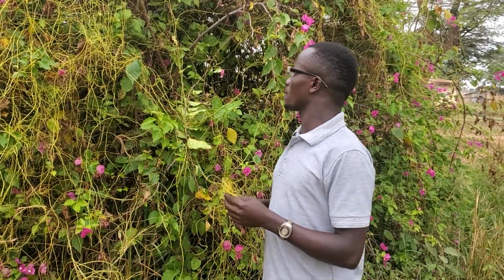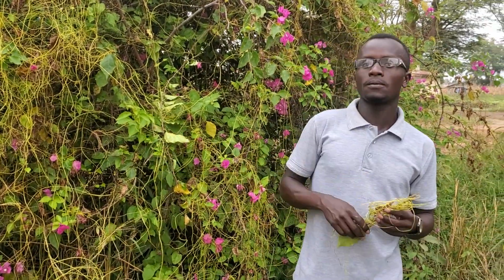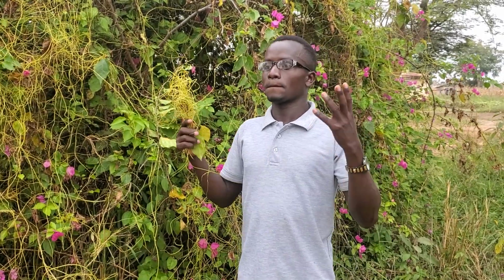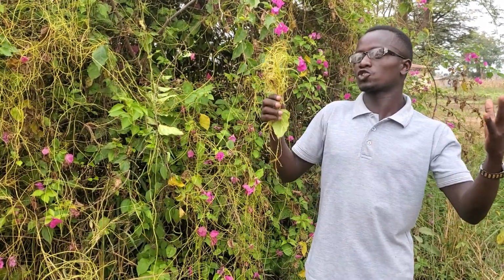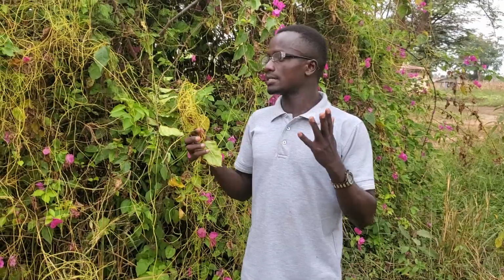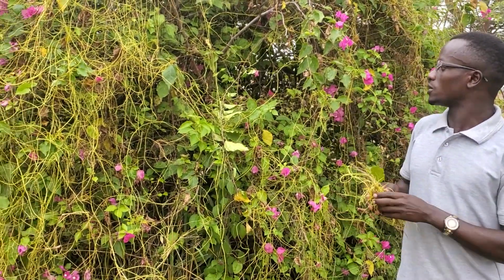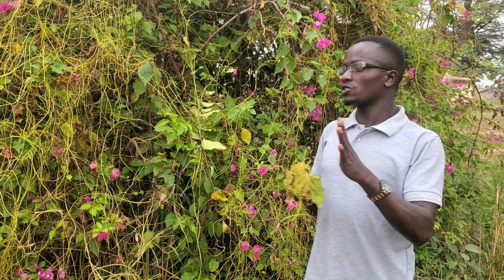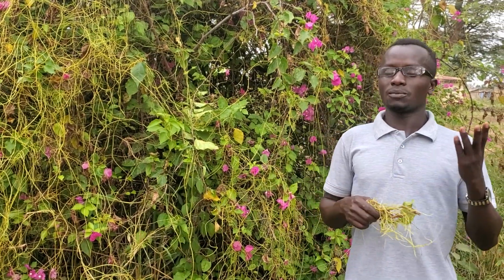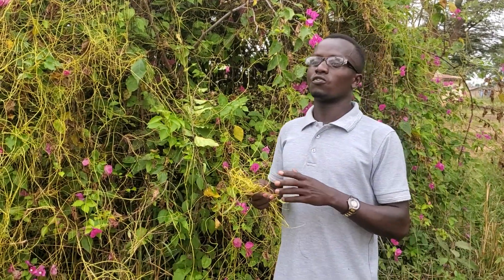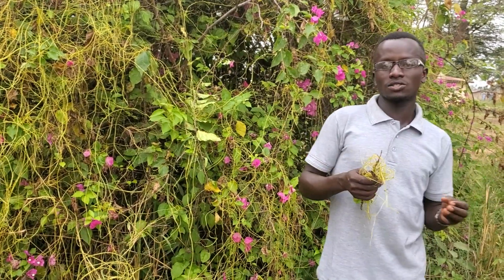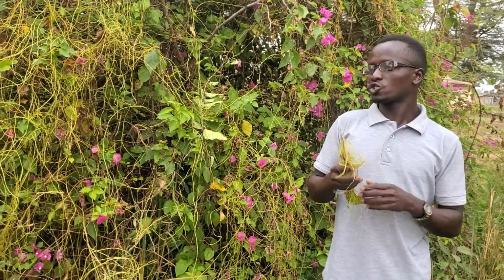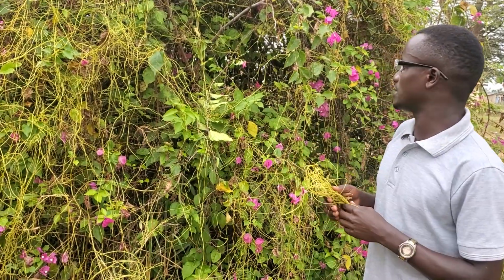For example, problems related to poor sexual ability. It has a therapeutic advantage of treating inflammations. It has a therapeutic advantage of treating sores, I mean like wounds. So it has a wide range of that.